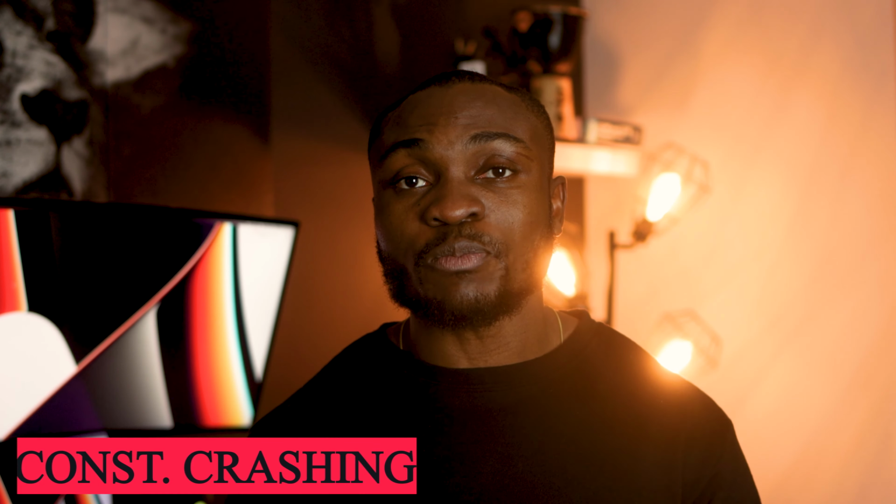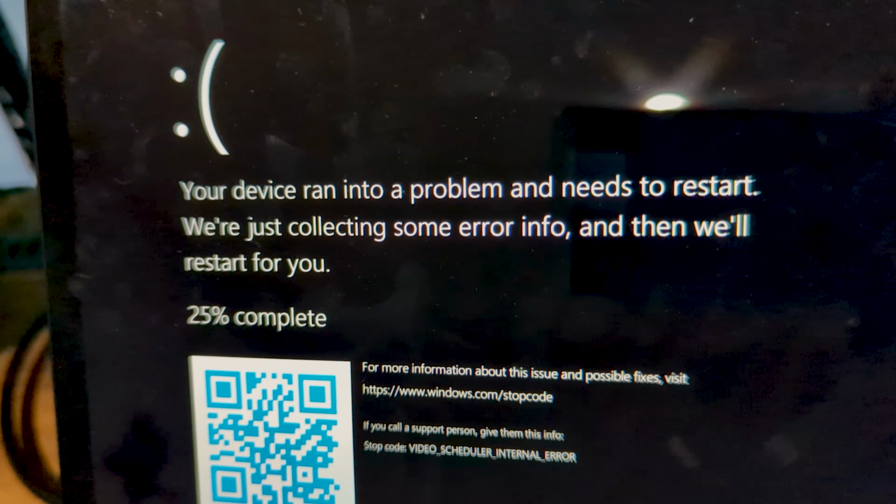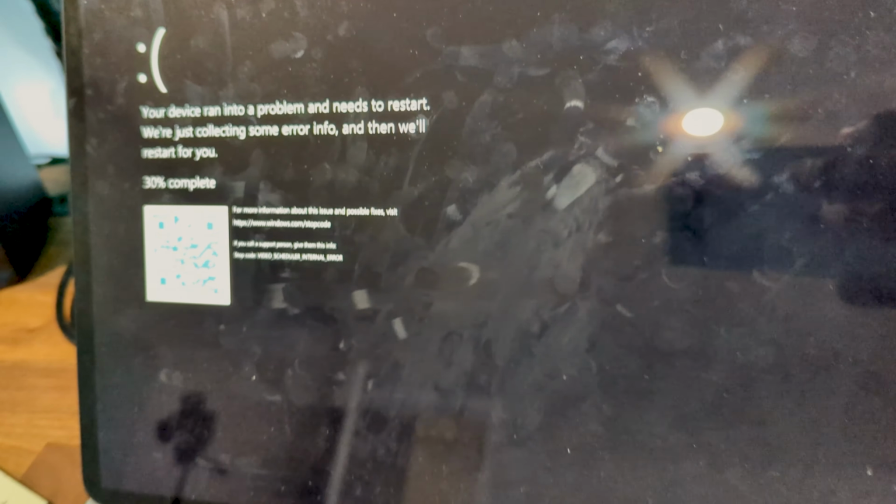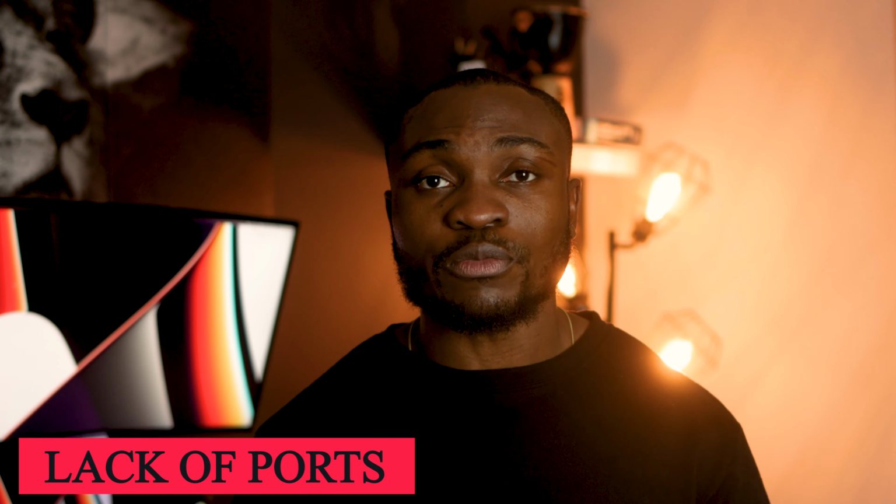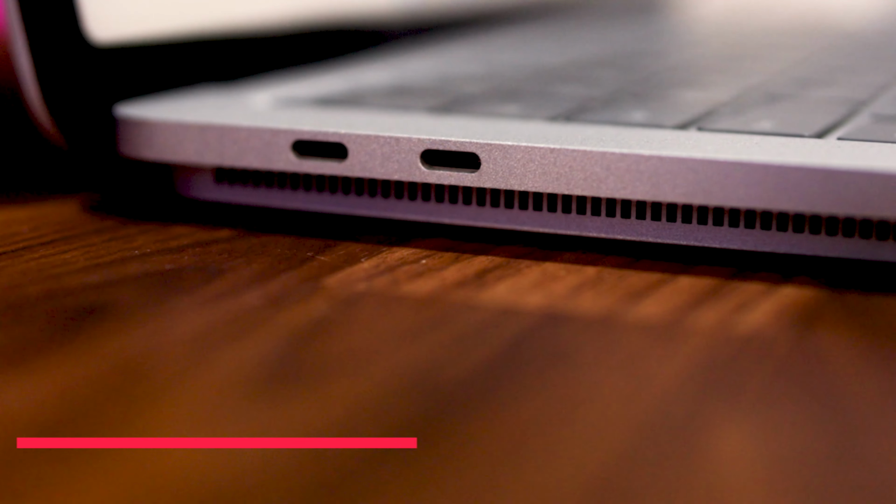Secondly, being the fact that this thing ran on Windows 11, and Windows 11 was plagued with that famous and notorious blue screen of death. Sometimes I'm editing midway and then the laptop would just crash and then I would sometimes lose my files, which was quite frustrating. Another issue I had with this laptop was the lack of ports, especially the micro SD port.